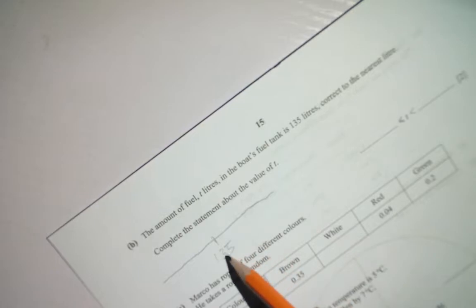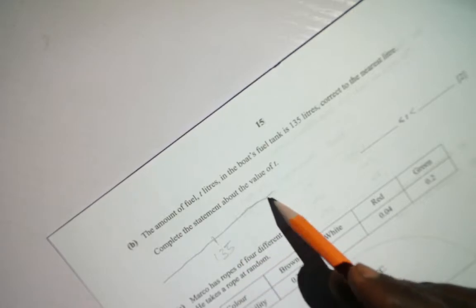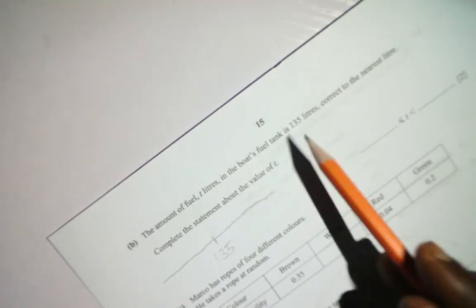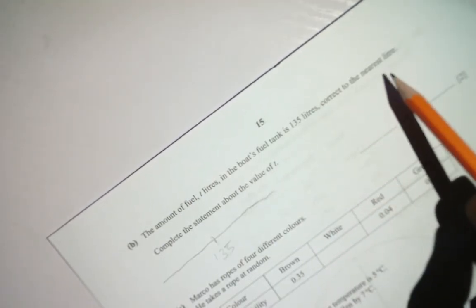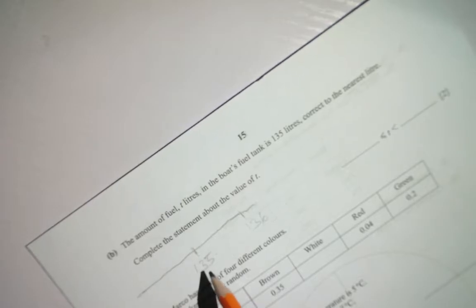Now, if we are representing numbers on a number line, and here is 135, the next number to it should be 136, because the question says correct to the nearest liter, that is, they rounded a number to give this very number here. So to the nearest liter, that is, whole number liters. So the next whole number to 135 should be 136. And the whole number that comes before it is 134.